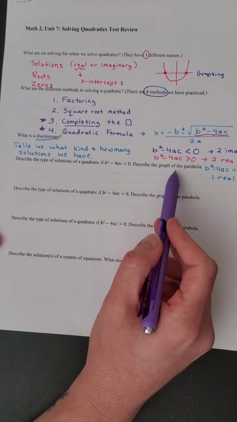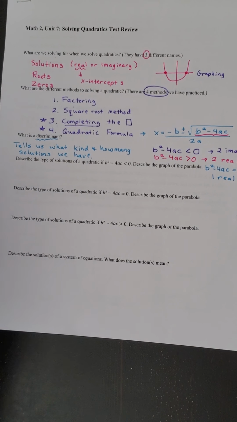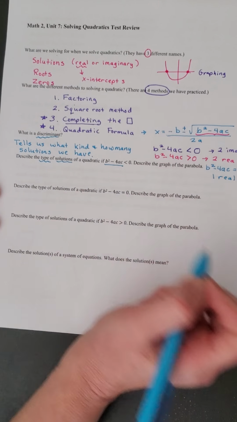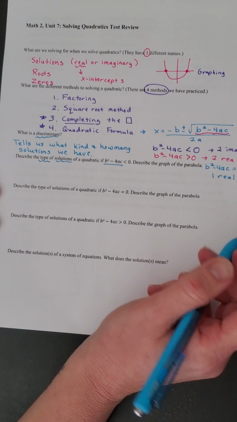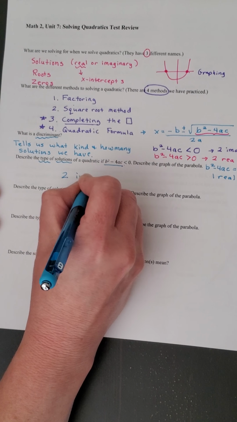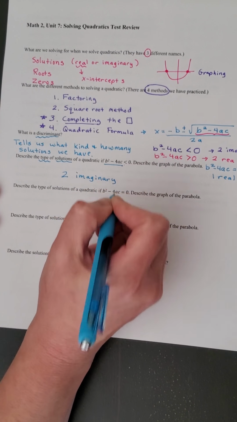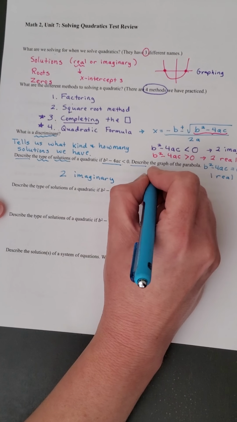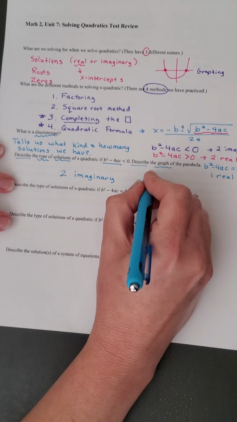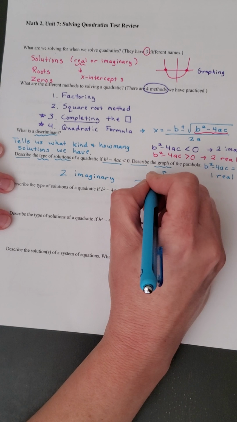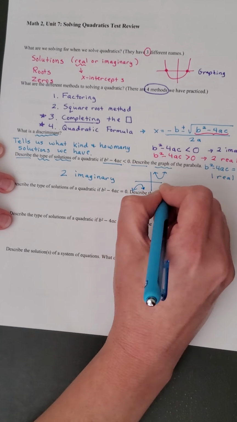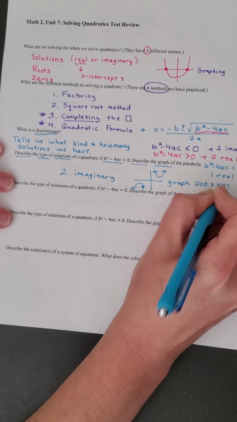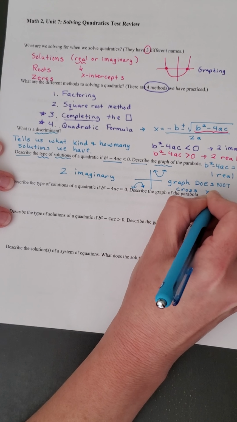And actually, look, I just answered the next three questions. The next question says, describe the type of solutions if this, which is called the discriminant, is negative or less than 0. Well, then we would have two imaginary solutions. And what that means when we describe the graph is that our graph does not cross the x-axis.